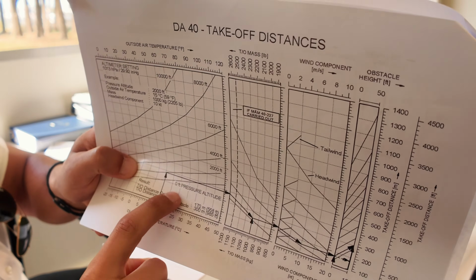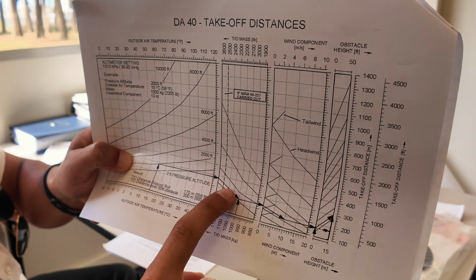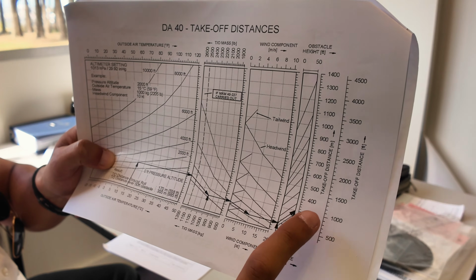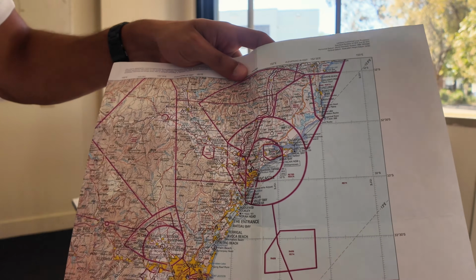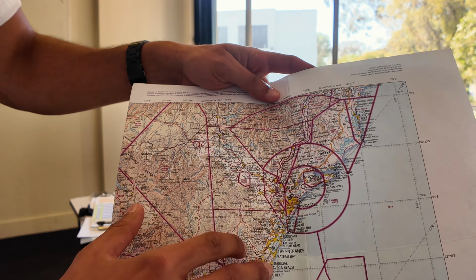From the temperature, as you can see, go across depending on our weight, and we go across to get takeoff distance for this chart. Everything I showed you on the computer, on this physical map, this is what I have during flight.